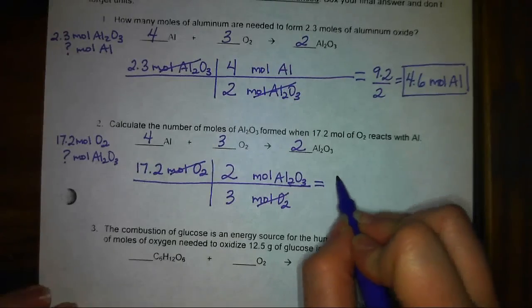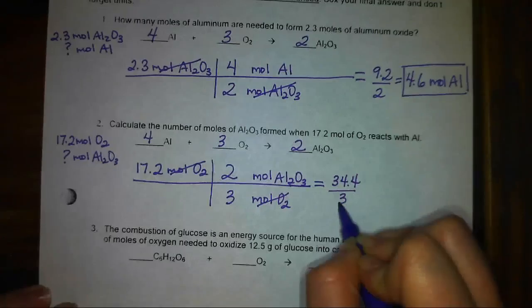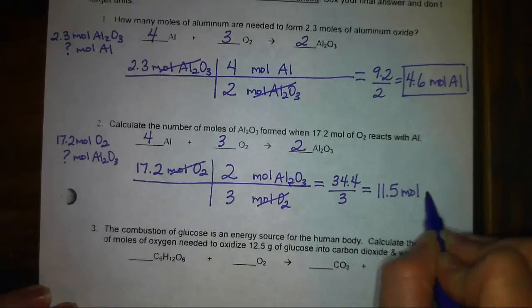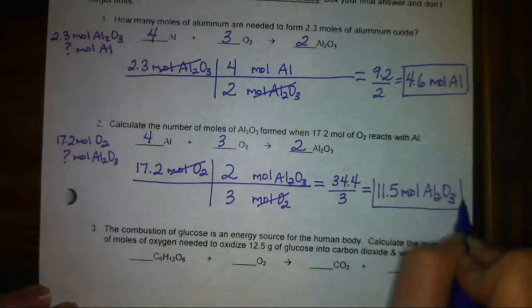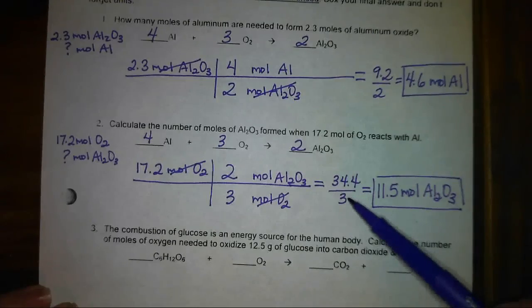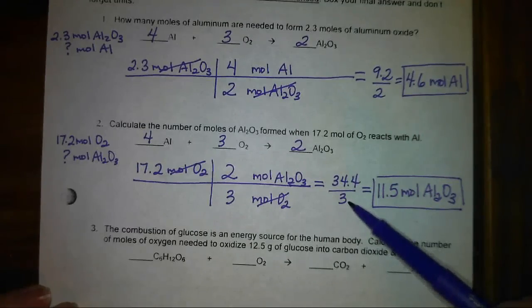If I multiply the top, I get 34.4. Divide by the bottom with 3. And that gets me to my answer of 11.5 with the units moles of aluminum oxide. That's my final answer for question number 2. Now, for some of you using a calculator, you won't need to write down this step. This is just a little reminder that to solve these dimensional analysis problems, once you have them set up, you multiply all of the top numbers and then you'll divide by the bottom numbers.